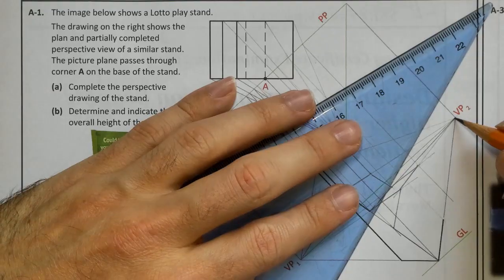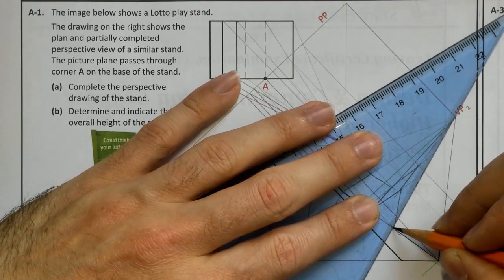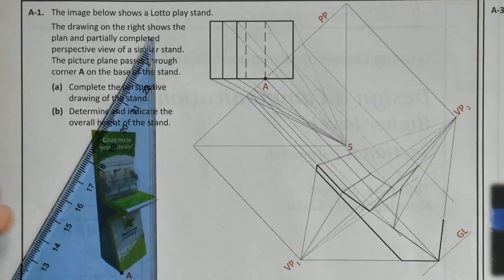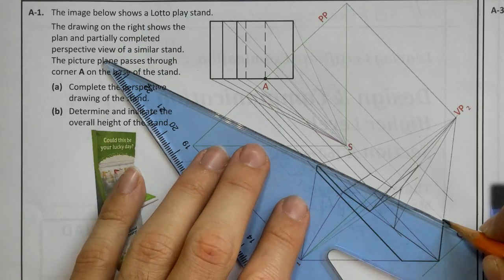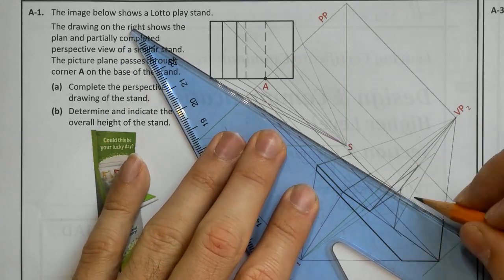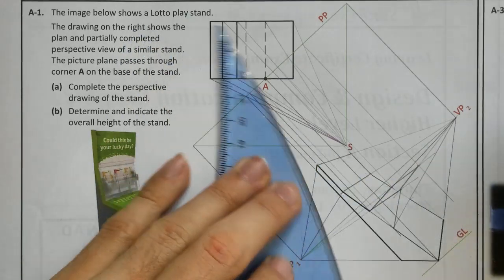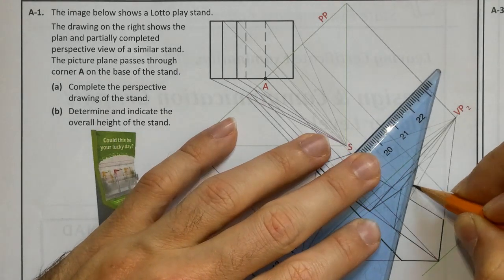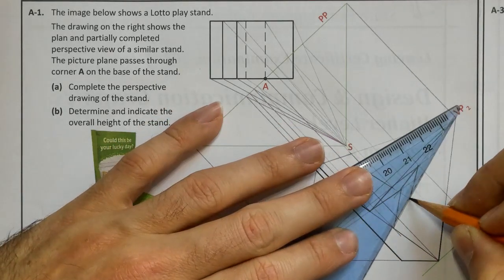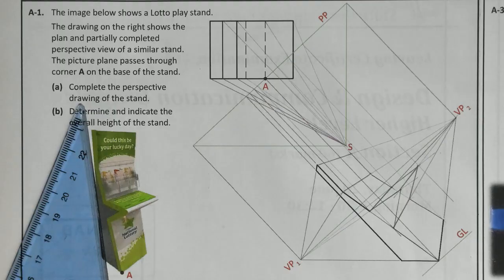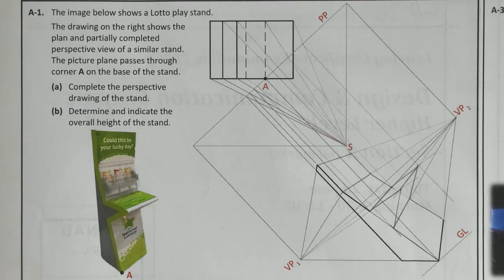Okay, join that back to VP2, gives me that edge. That's a continued line there up on the same angle, so that'd be heavy. And that'd be heavy into there. Okay, I think that's the full stand. It's quite a confusing shape there because it's hard to figure out the plan view. That's part A finished. Part B, determine and indicate the overall height of the stand.